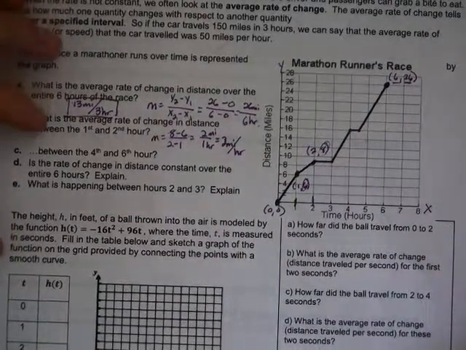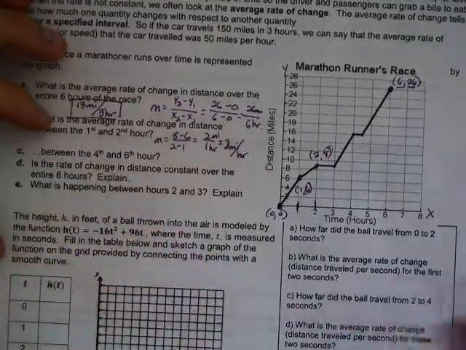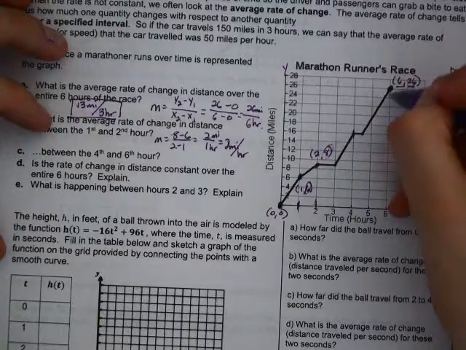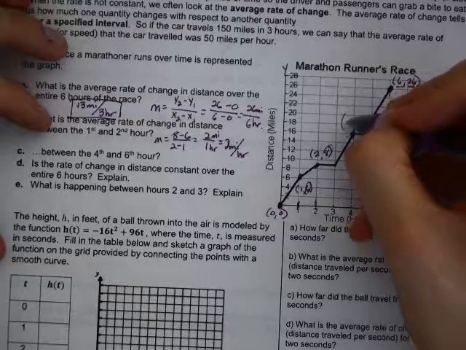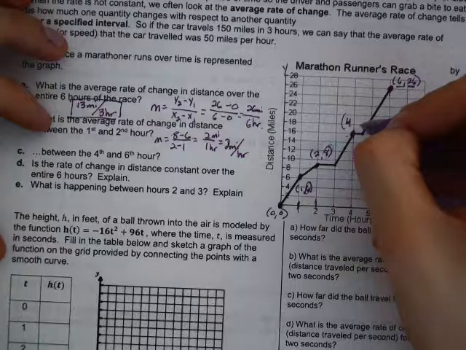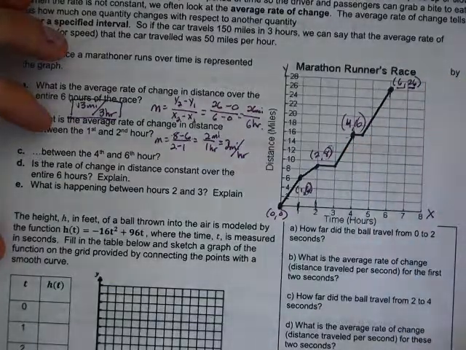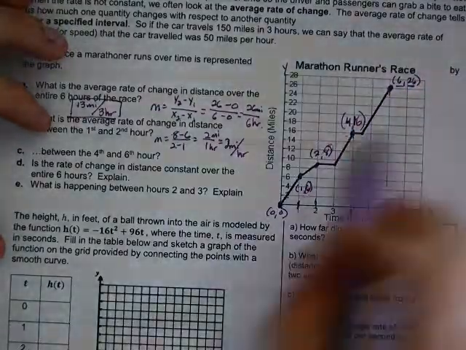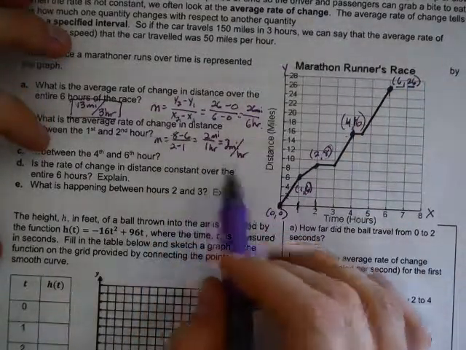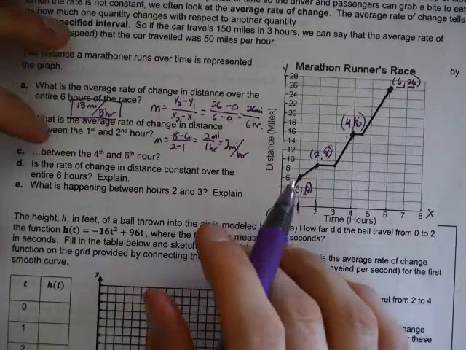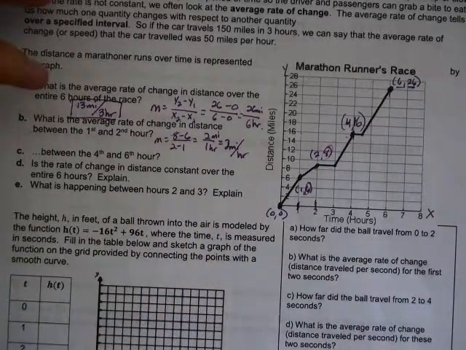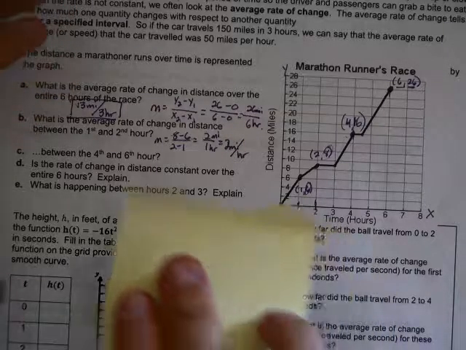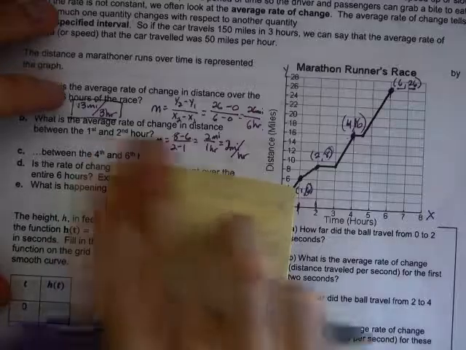All right. Between the 4th and the 6th hour, we need to find the average rate of change. So here's 4, here's 6. So my point right here is going to be (4, 16). Because I'm running out of room, I'm going to grab a sticky note. Make sure that's there. Here you go. 4th hour. There we go.